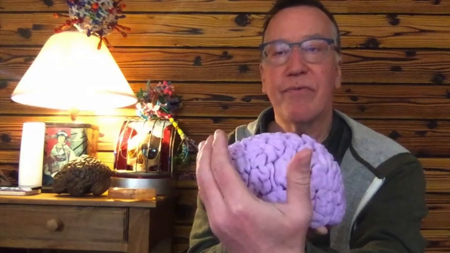The surface region here is called a gyrus, and this centrally located sulcus, or valley, is called the central sulcus. The central sulcus is a cortical landmark that separates the frontal lobe, which is more anterior towards the front of your head, from the more posterior parietal lobe. This is the region of sulci and gyri localized right back here.